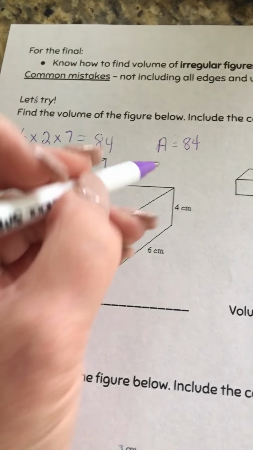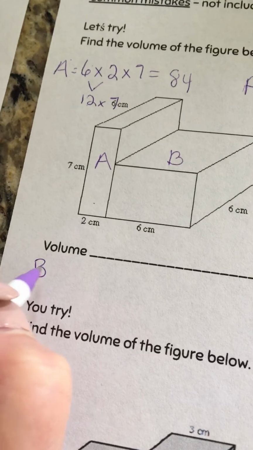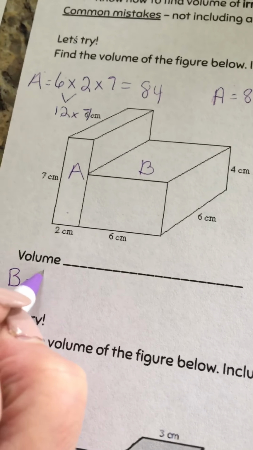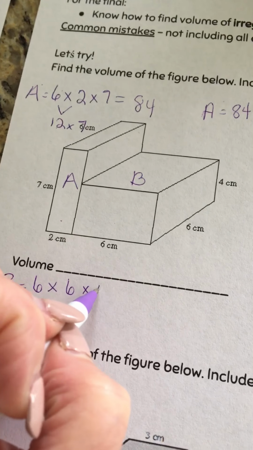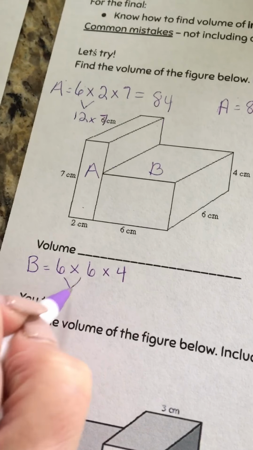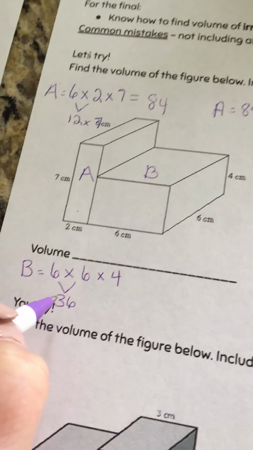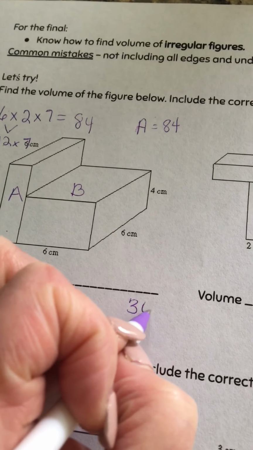So I'm going to go ahead for B. I'm going to do it down here. B equals 6 times 6 times 4. So I'm going to go ahead and figure that out. So those two together is 36. And then I have to do 36 times 4. Well, I'm going to do that over here.